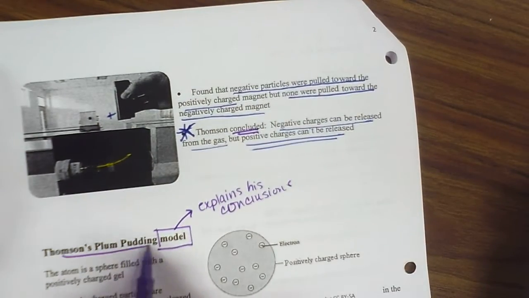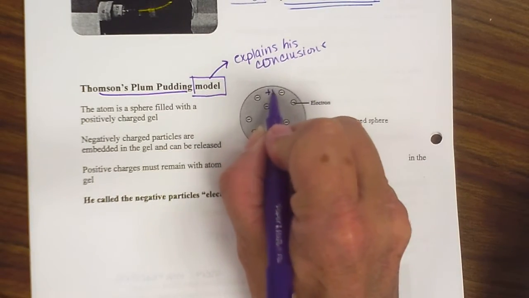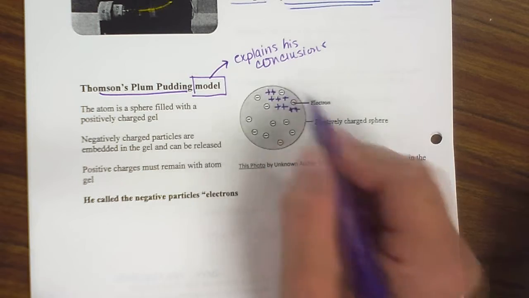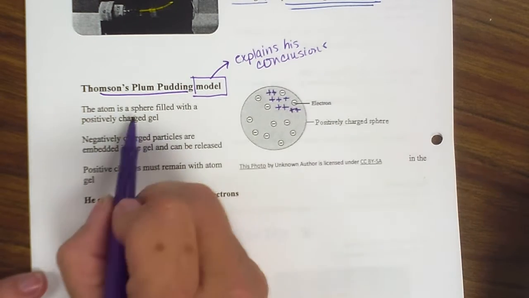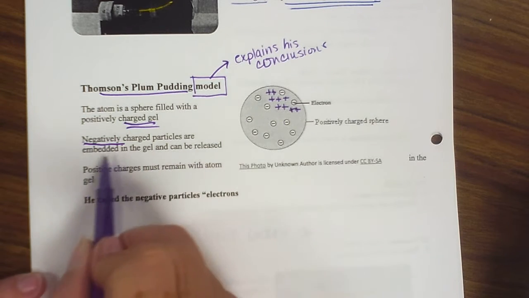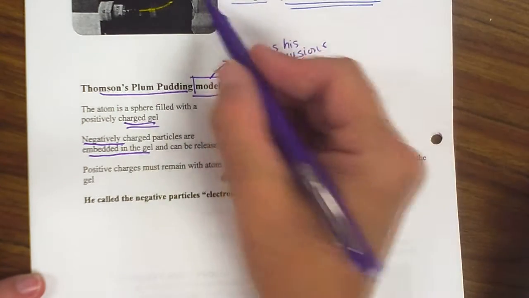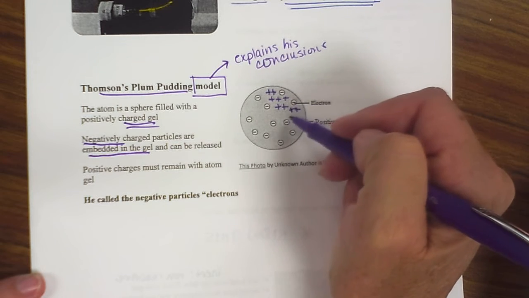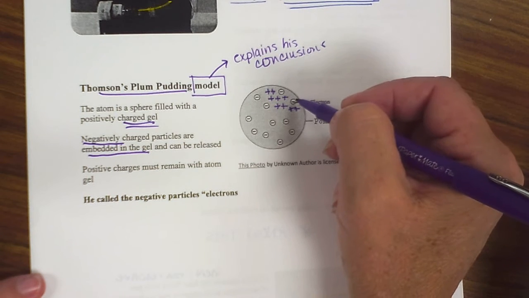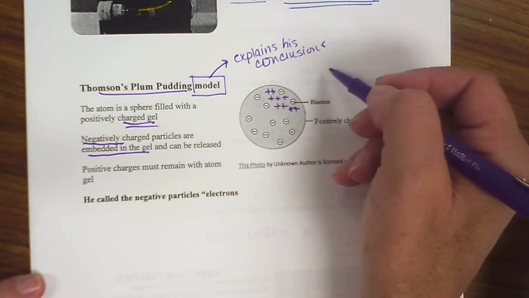So his conclusions, his plum pudding model, says that Thomson believes that the atom is a sphere, like a basketball, filled with positively charged gel, and that the negative particles are embedded in the gel, similar to raisins in plum pudding, and that when the positively charged magnet is put near it, these get plucked out and they head toward the magnet.